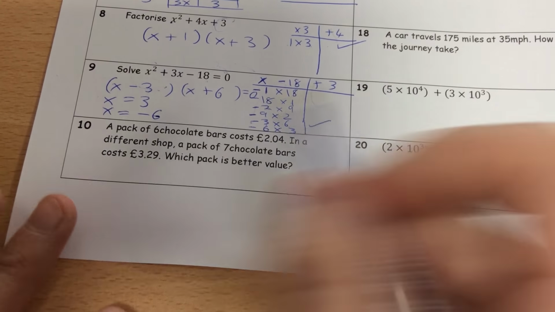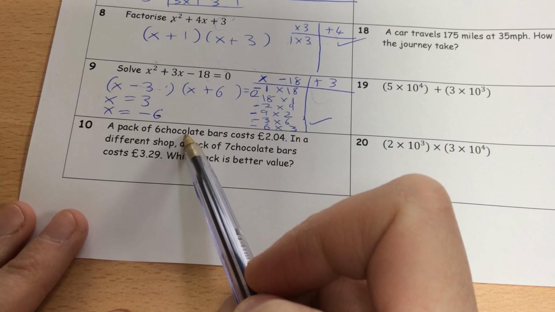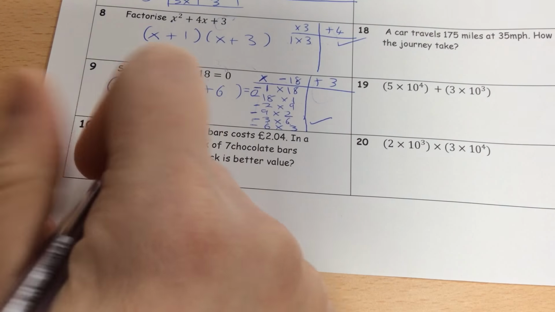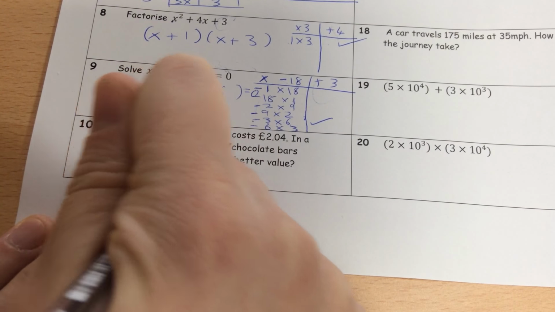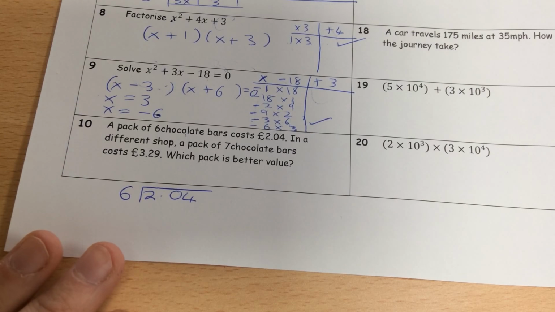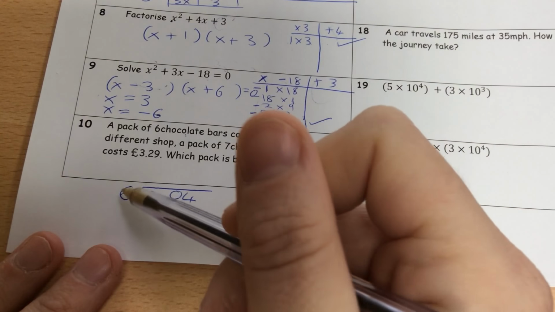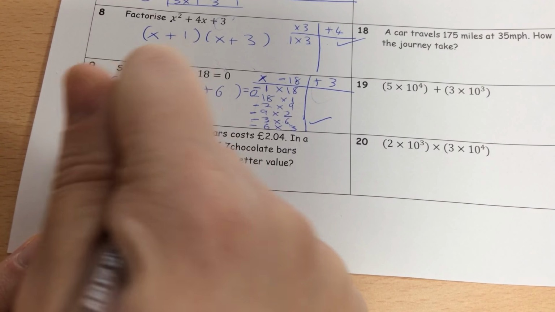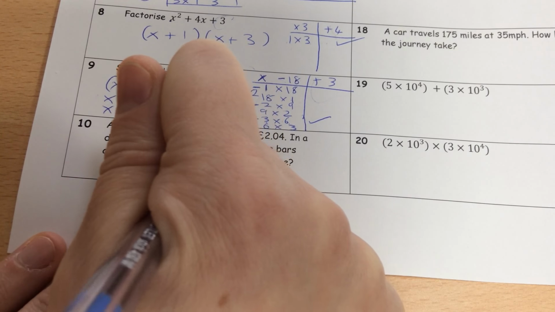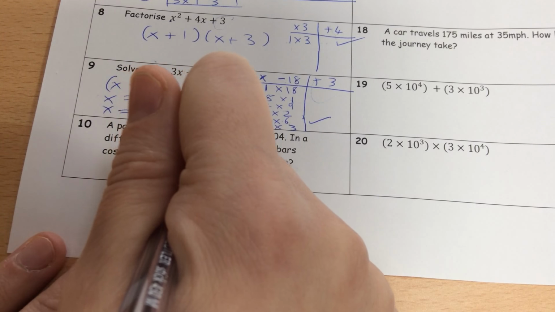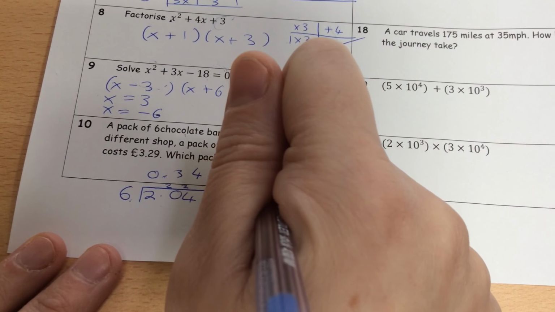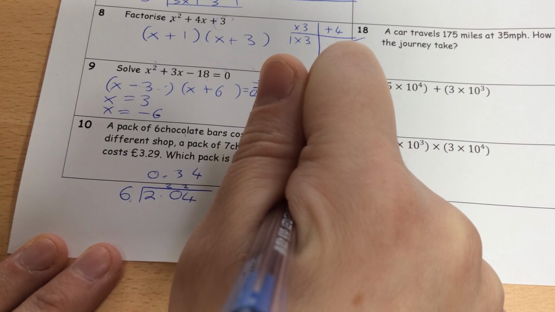To work out which one is better value for money, I'm going to work out how much one chocolate bar costs. So if 6 costs £2.04, I need to divide by 6. Could be on the non-calculator paper, so I'm going to do a written method. 6 doesn't go into 2, so I carry it. 6 goes into 20 3 times with 2 left over. 6 goes into 24 4 times. So one chocolate bar will cost 34p.